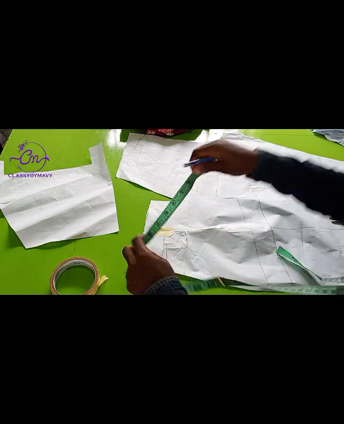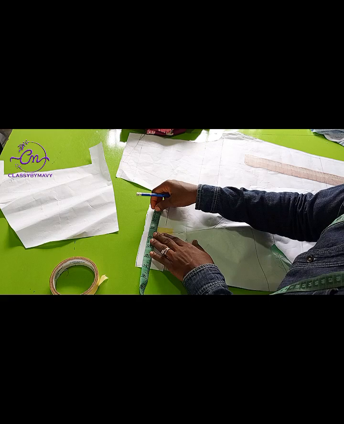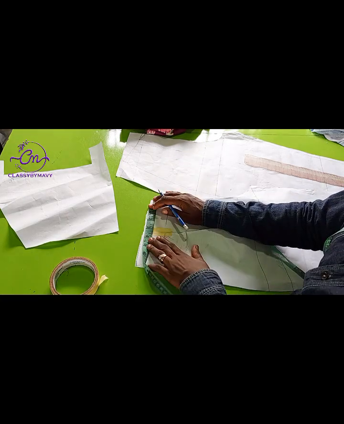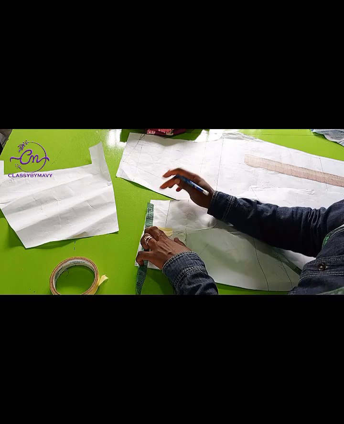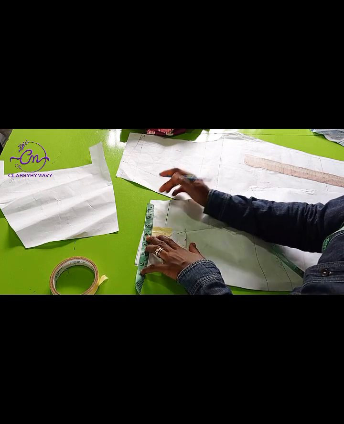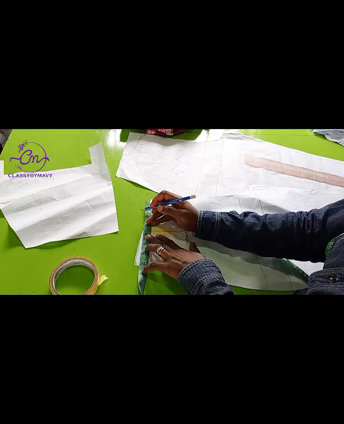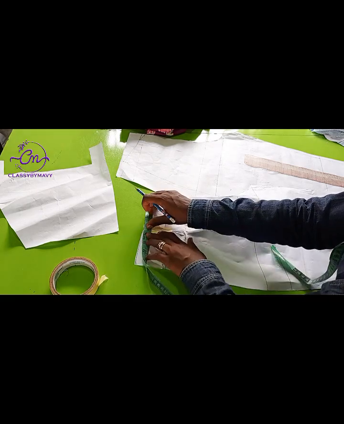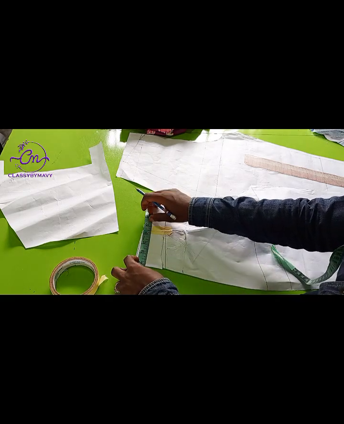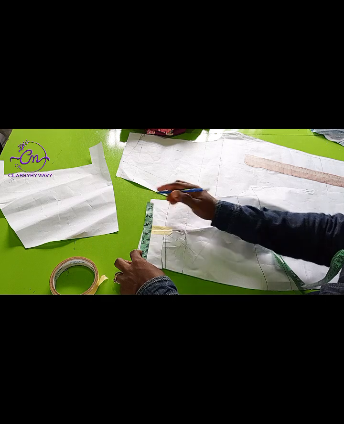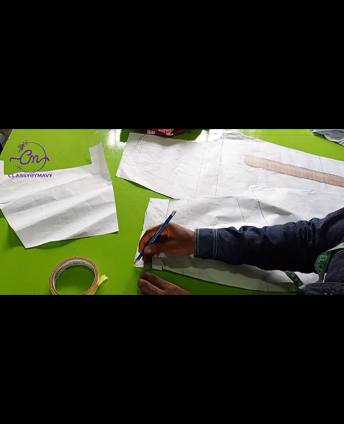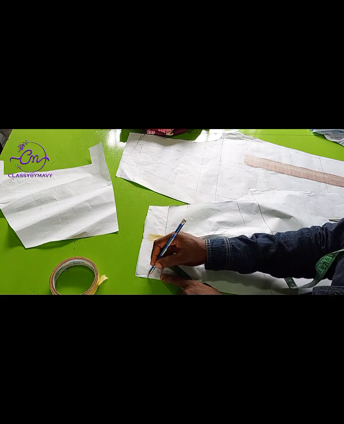After that, from the dart point, I am measuring 3.5 towards each side. Can you see? I have marked 3.5 on this side, and then on this other side too, I'll be marking 3.5. Then I'll come here and also mark 3.5. 3.5 plus 3.5 gives me 7 inches. So in total, for the upper part, I'll be having 7 inches.